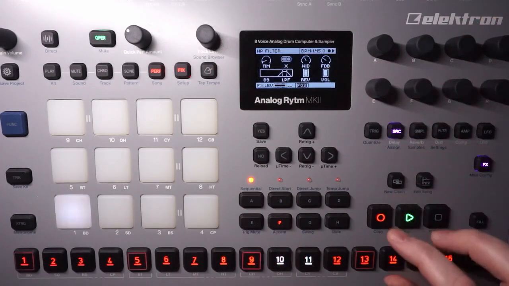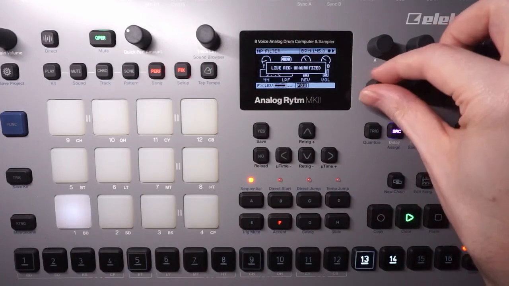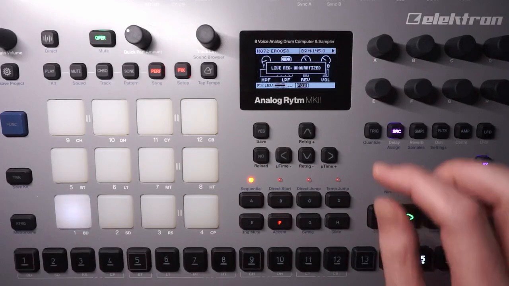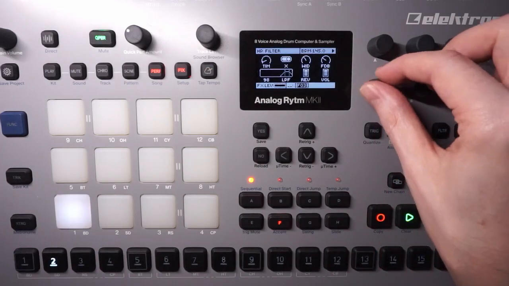So I think what I'm going to do is just quickly record some automation. I kind of forget this does that. It's just easy and quick, isn't it?